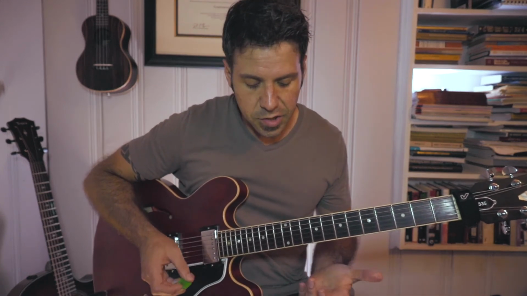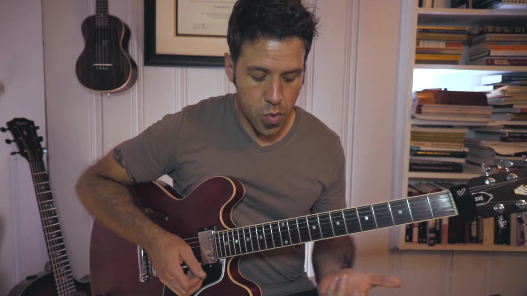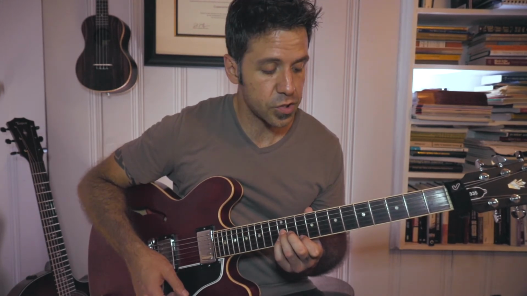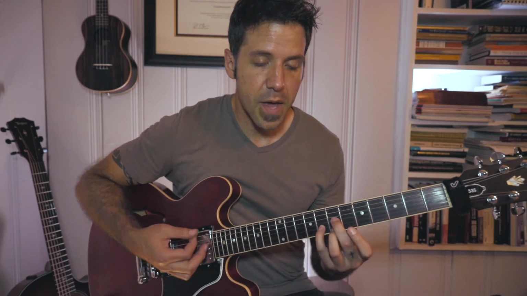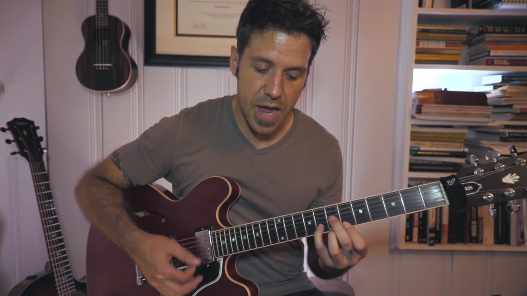So the second section consists of a series of descending triads. So I start on this root position A minor to root position G major. And then I go down to this second inversion of both G major to A minor. But when I play them, I'm going to do a slide from the G into the A minor.